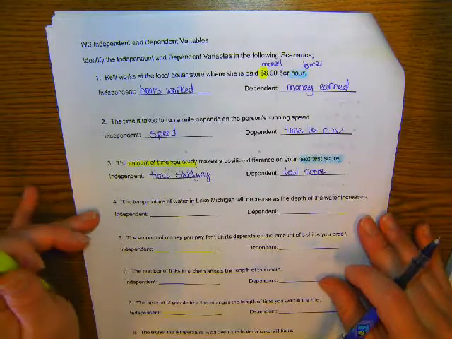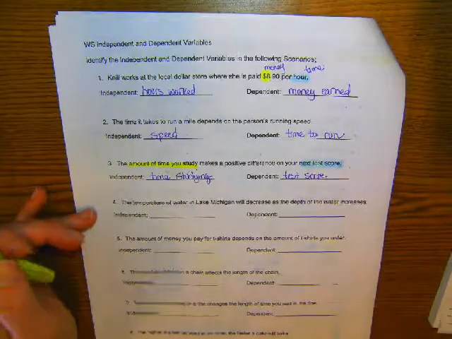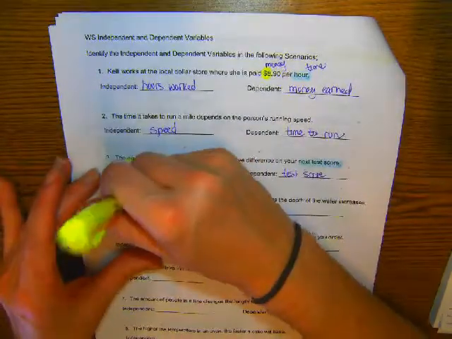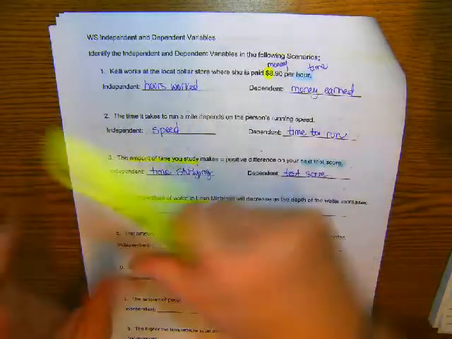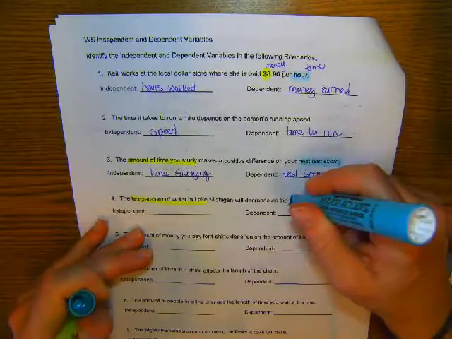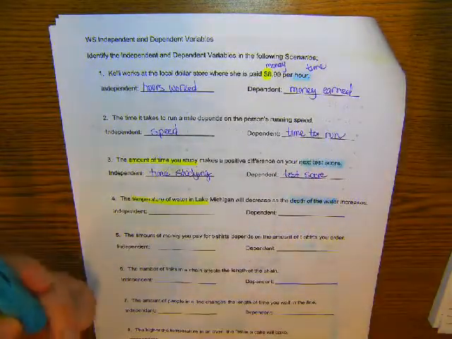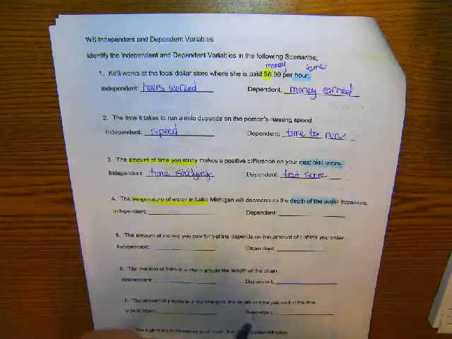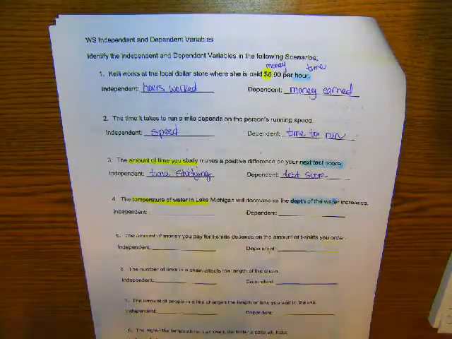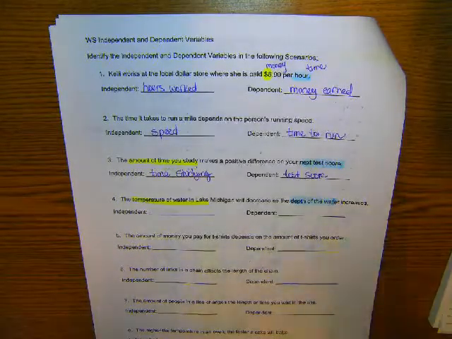Number 4. This is the last one we'll do together. The temperature of the water in Lake Michigan, that's one of my quantities, will decrease as the depth of the water increases. In other words, if you've ever been swimming in Lake Michigan and you get out to deeper water, you should probably notice that it's colder, okay?